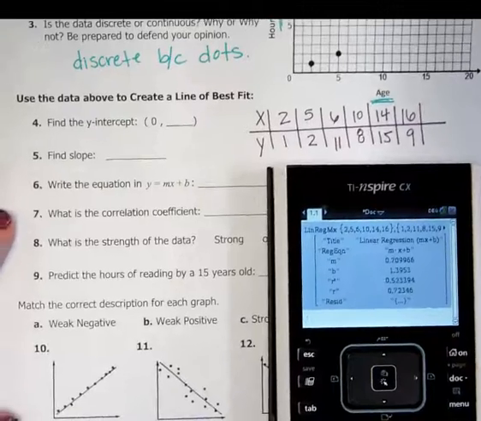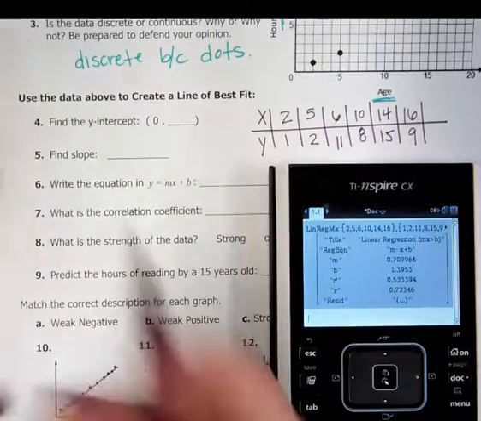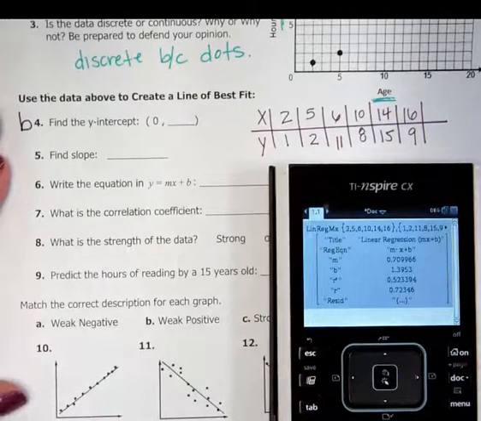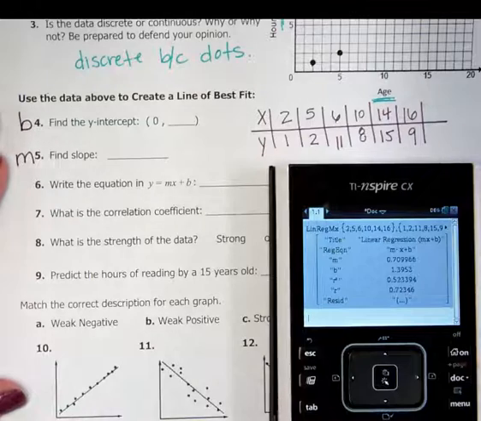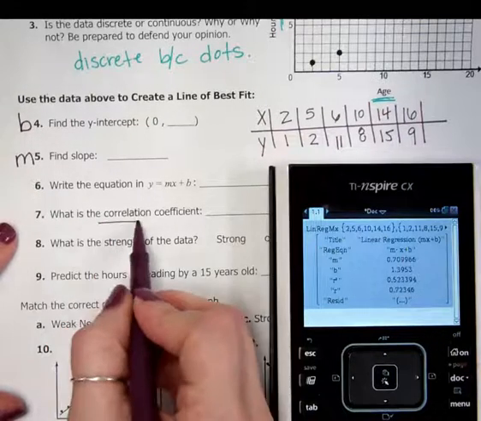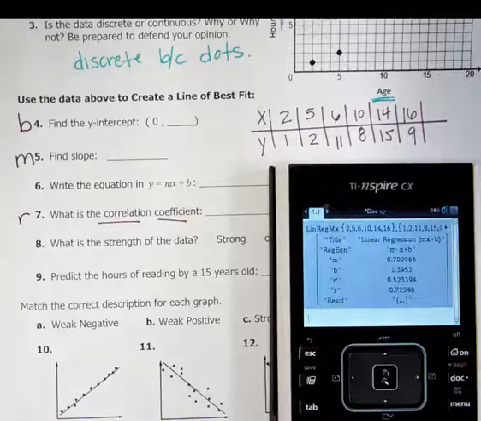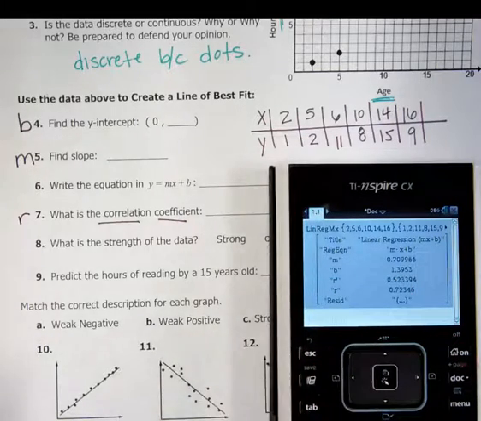If you remember, which of these letters is the y-intercept? That's right, the letter B. Brought to you today by the letter B. Our slope is our m value. And for those of you who remember, our correlation coefficient is the r value.